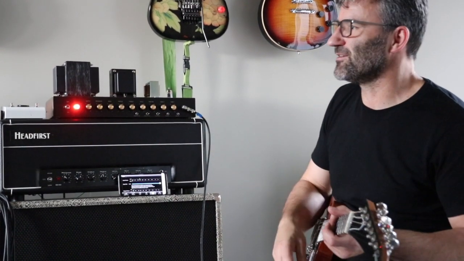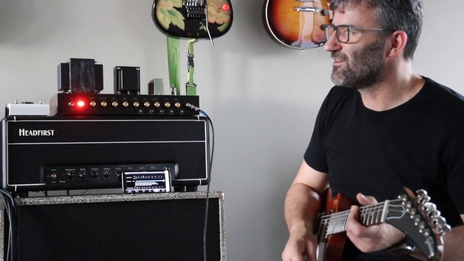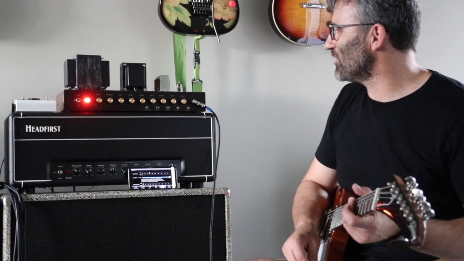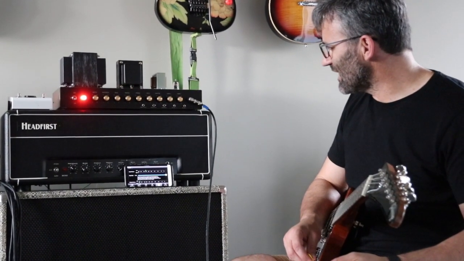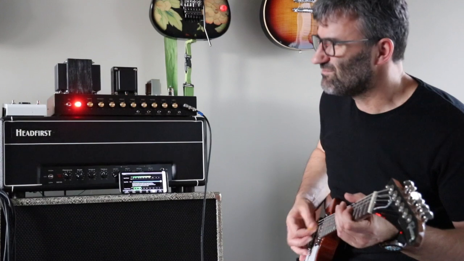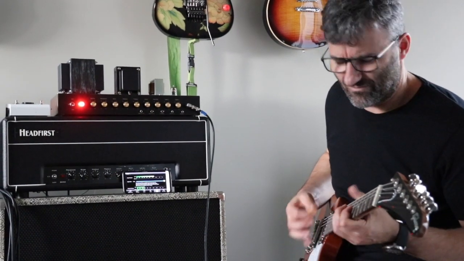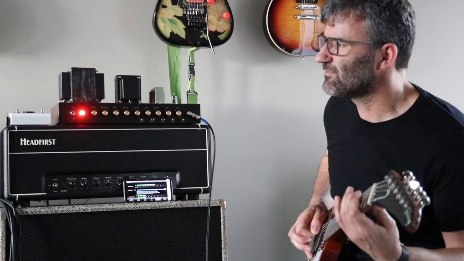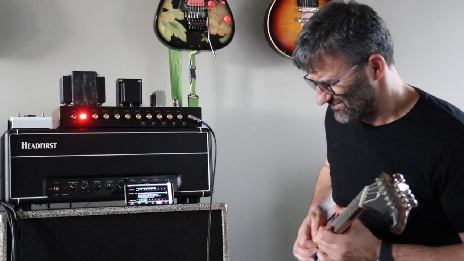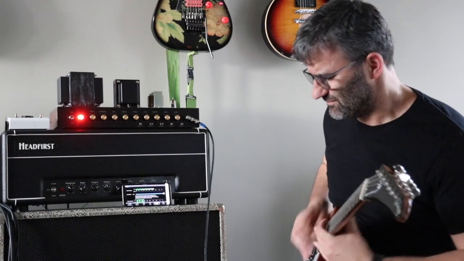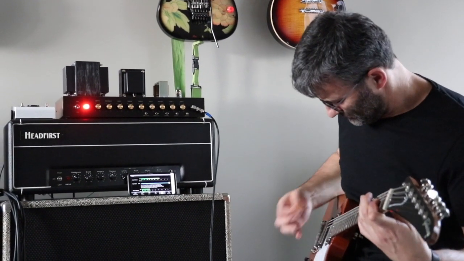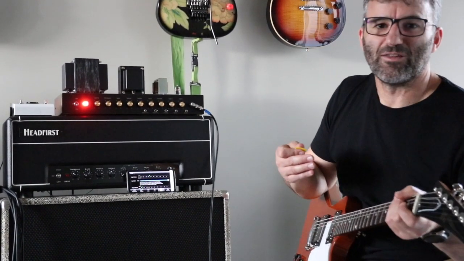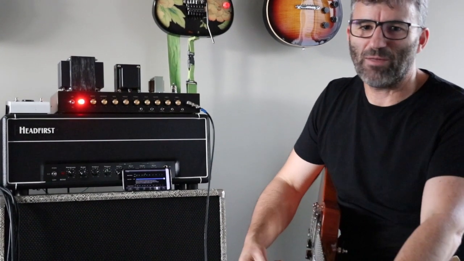The pedal's adding a vintage digital delay algorithm on the H9, and coming back in. And there we go, the effects loop's up and running.